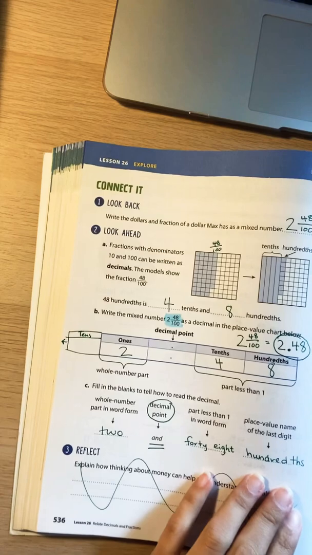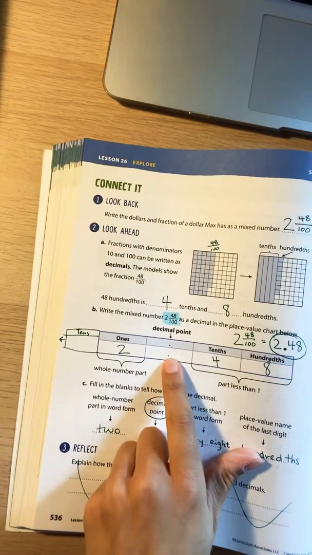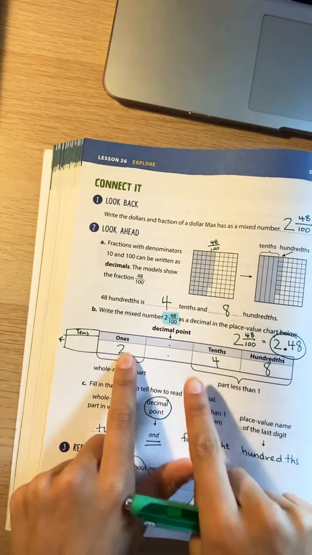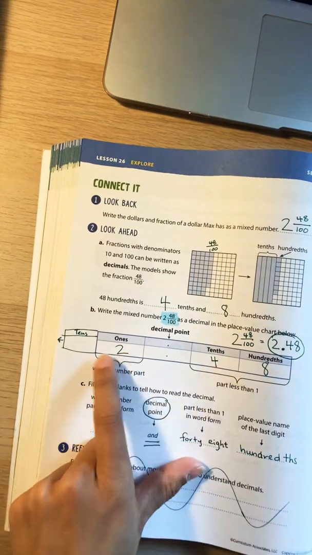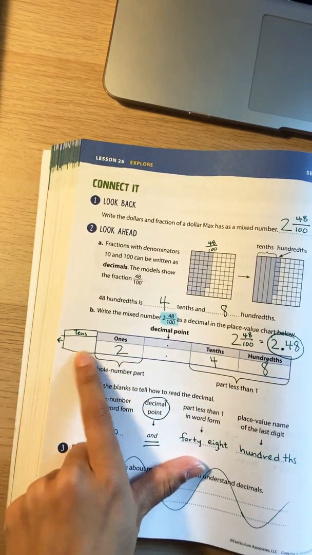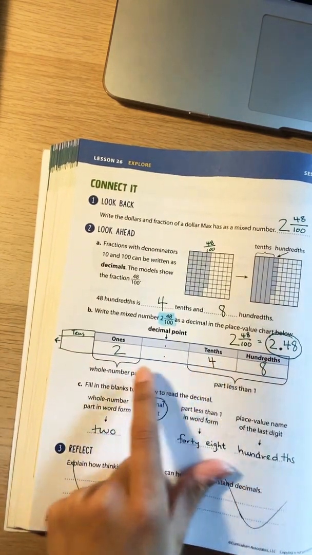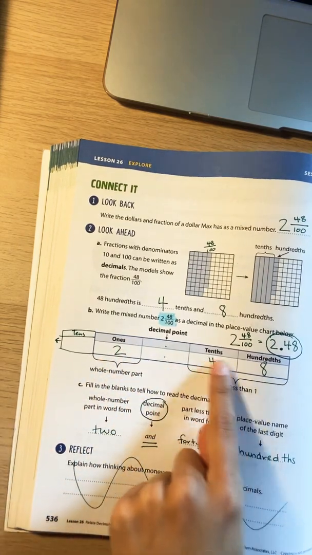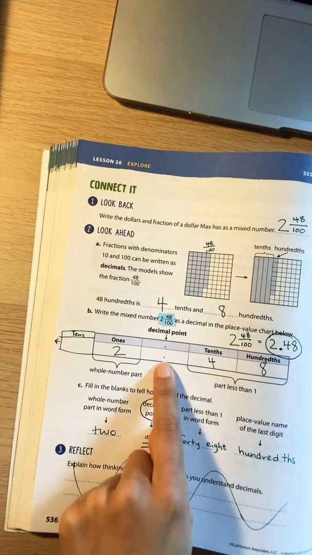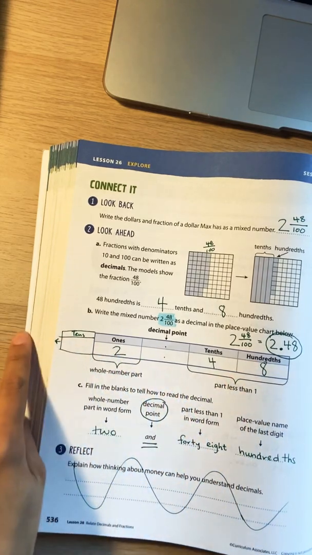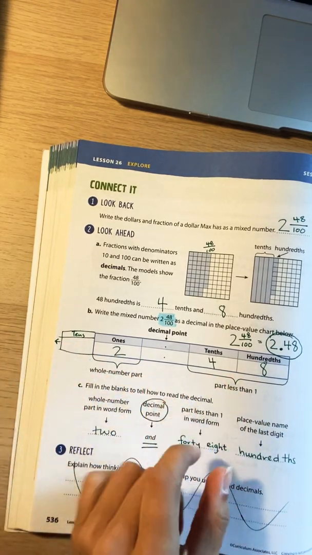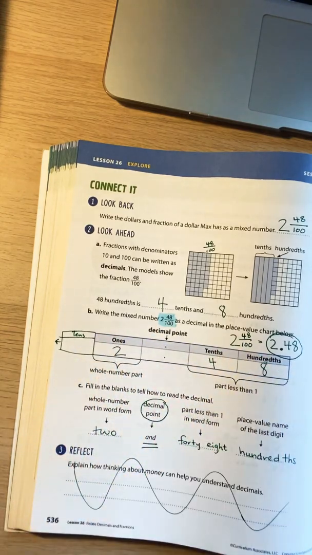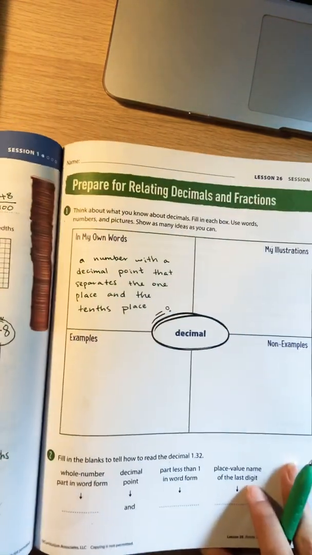Okay, see back on my place value chart, here's my decimal point. It's separating the ones and the tenths, not the tens, tenths, okay? Ones, decimal point, tenths, then hundredths. On the other side, it goes ones, tens, hundreds, and so on. But this is the part we're worrying about now.